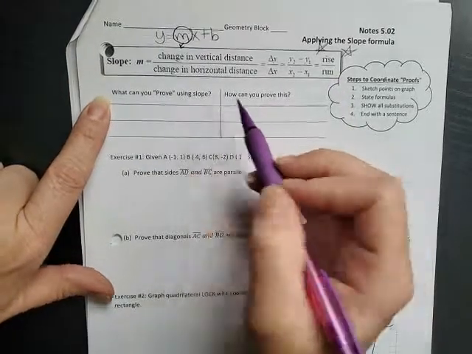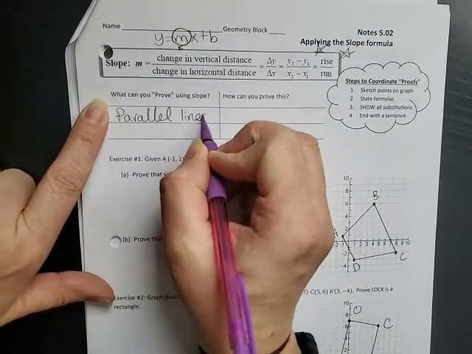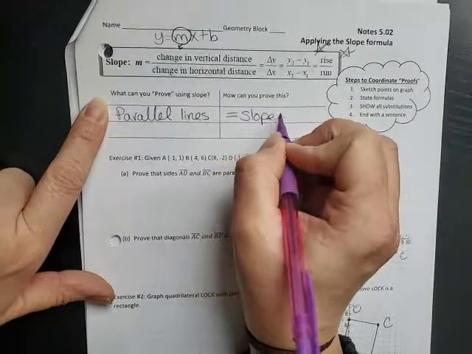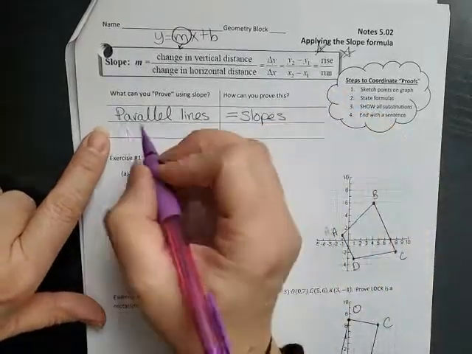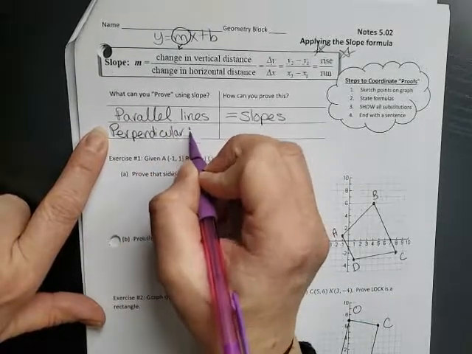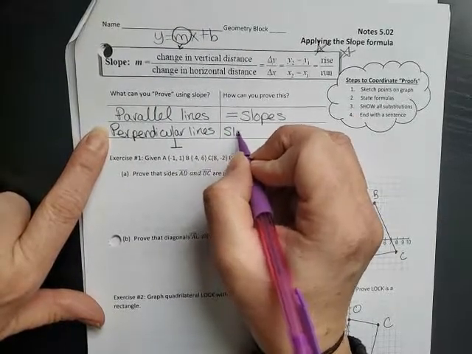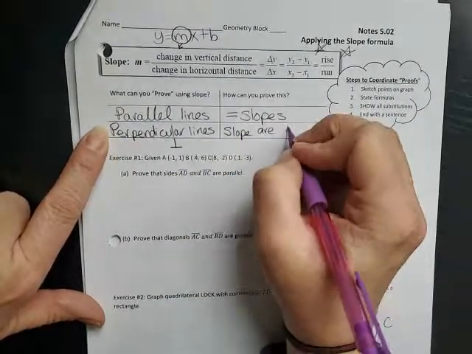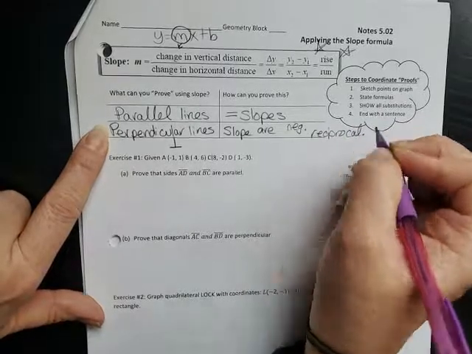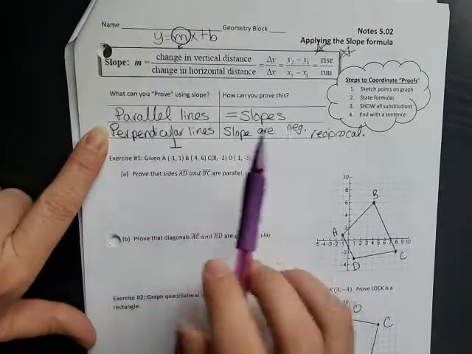What are we going to prove using slope? Well, two things. We're going to prove parallel lines. And how can you prove this? Well, equal slopes means the lines are parallel. You can also prove perpendicular lines, and that means the slopes are negative reciprocals. So I'm going to write slopes are negative reciprocal. All right, so those are two things we're going to prove using the slope formula: lines are parallel or lines are perpendicular.